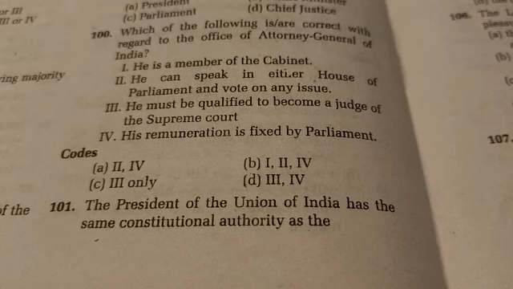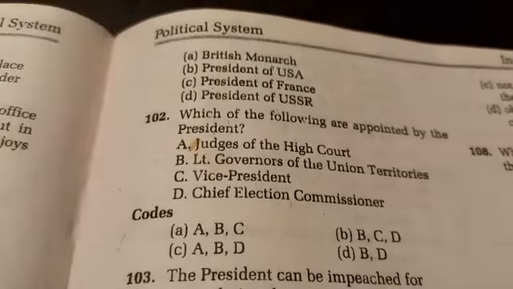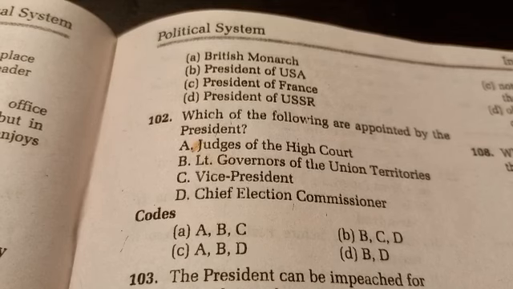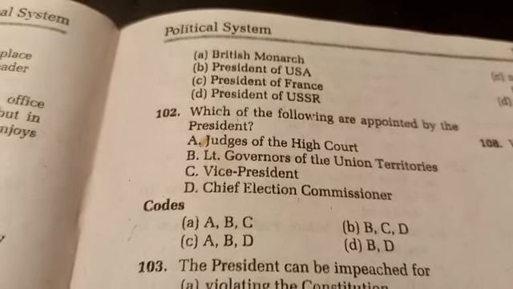Question number 101. The President of the Union of India has the same constitutional authority as the British monarch, President of USA, President of France, and President of USSR. The correct answer is option A, British monarch.